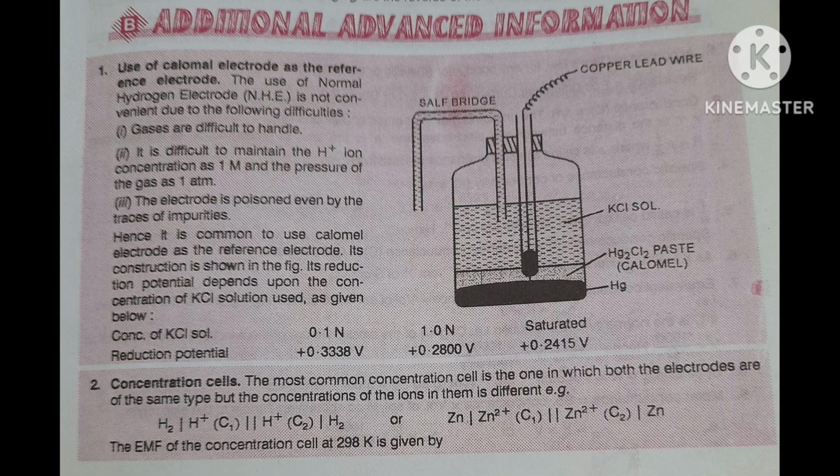It will function as a concentration cell. Here there will be no reaction, only there will be transfer of electrolyte from anode side to the cathode side, or from cathode side to the anode side. Then here how will you represent the concentration cell? Then it is very easy.